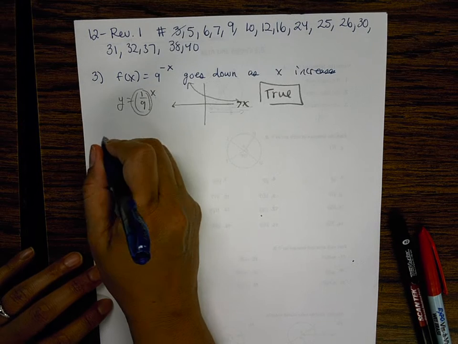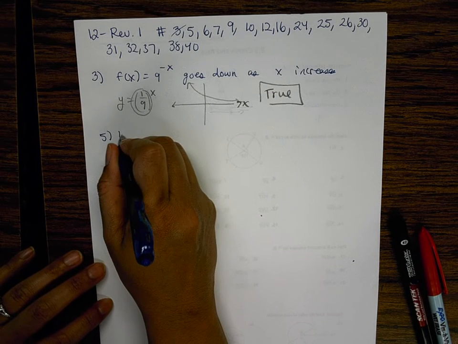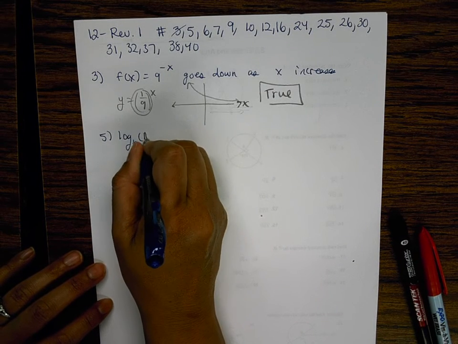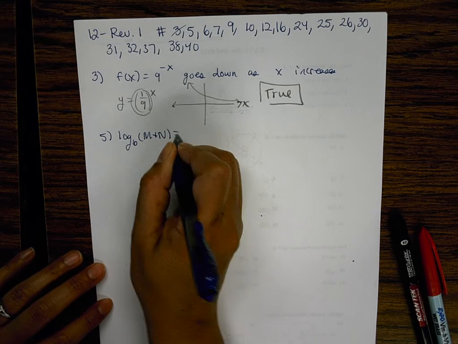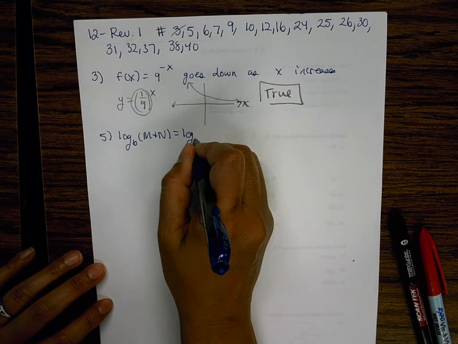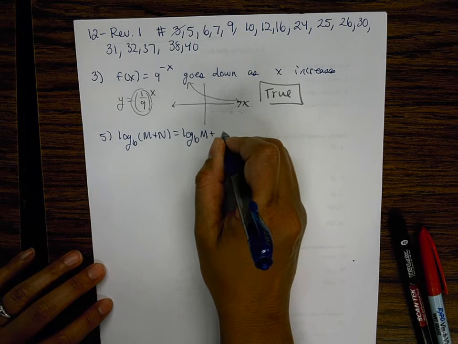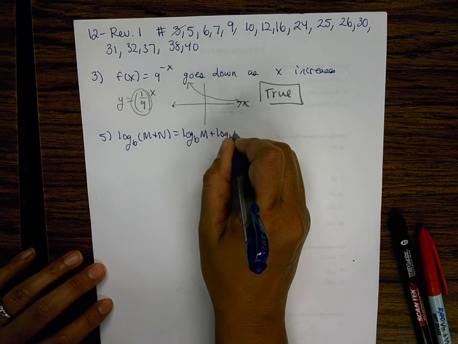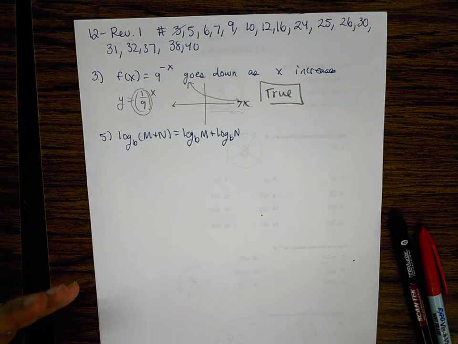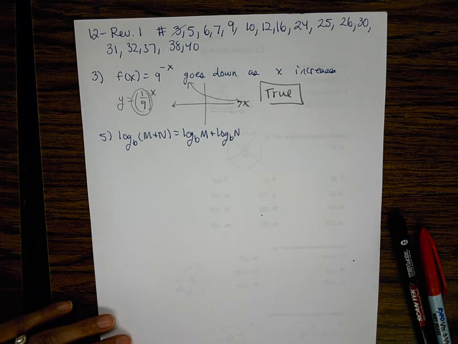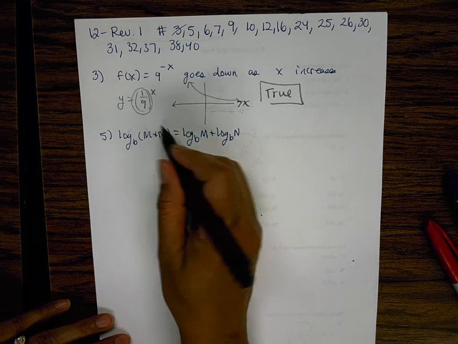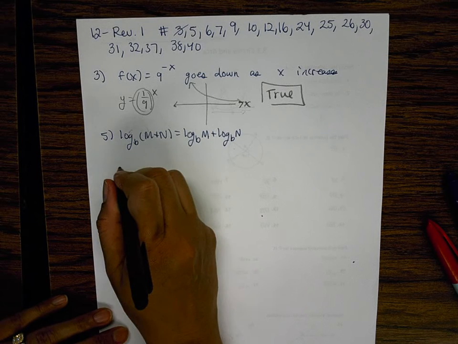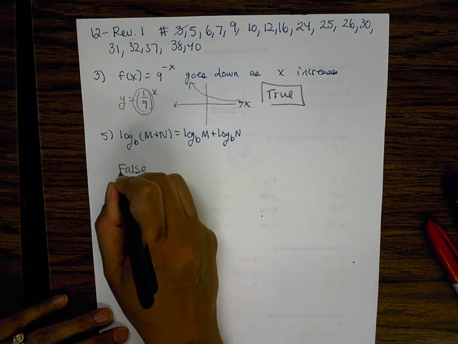Okay. Moving on to number 5, log base b of m plus n equals log base b of m plus log base b of n. Now this is pretty much asking, are we allowed to distribute? Can I distribute log base b to get this? No, we never do. That is a big fat false.